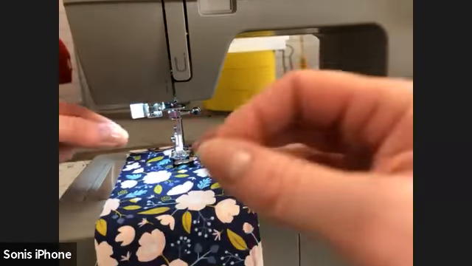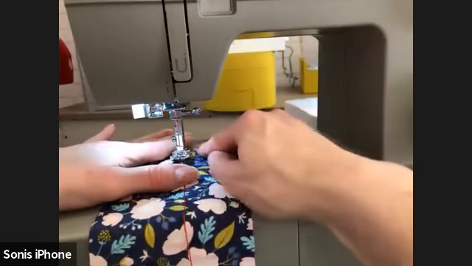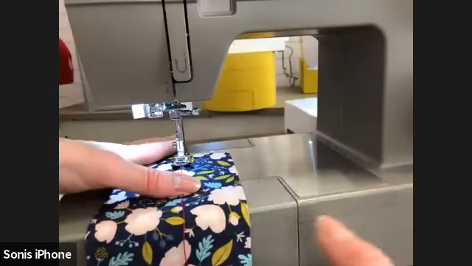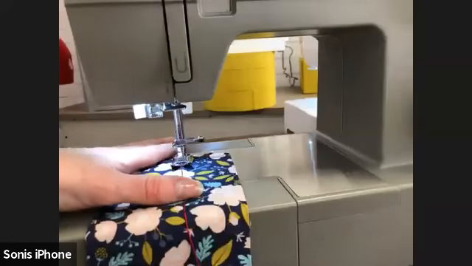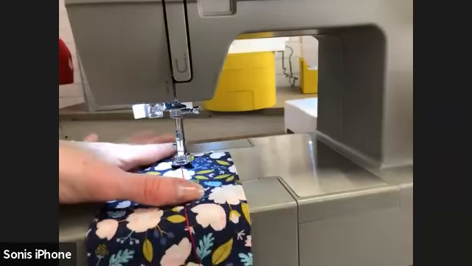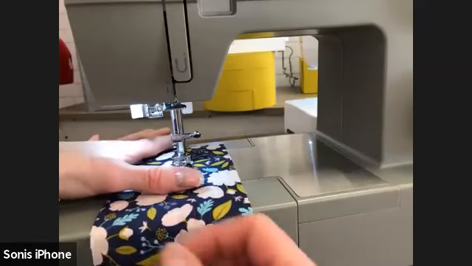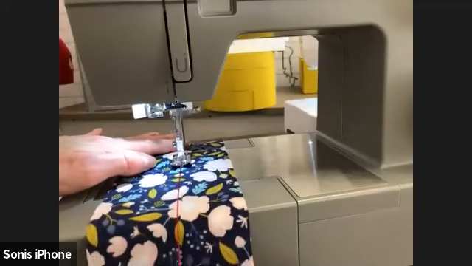And what I'm doing, and this might take you some practice, is I'm just going to sew that zigzag stitch right over the top of that extra cord. This time I am sewing right down the middle of my fabric.